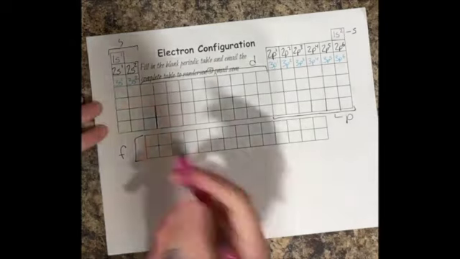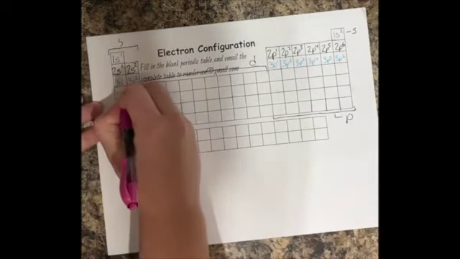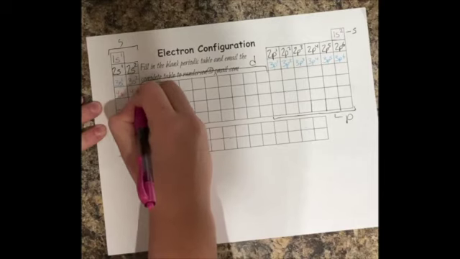And now we're going in our 4, so that's 4s1, 4s2.